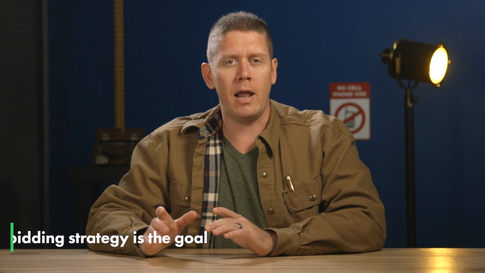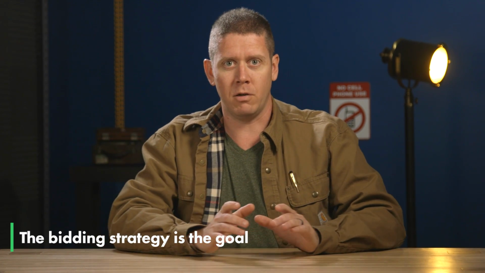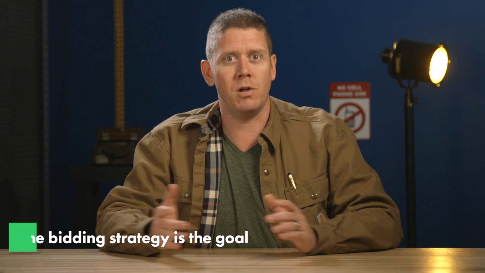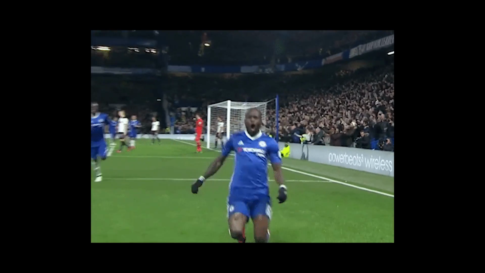The bidding strategy is basically the goal. And in fact, that's really the only difference when you choose one goal versus another goal. The only real difference is going to be the bidding strategy. So again, keep that in mind. The bidding strategy is the goal.